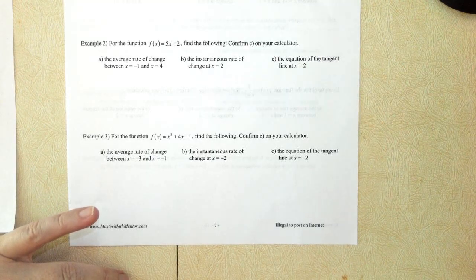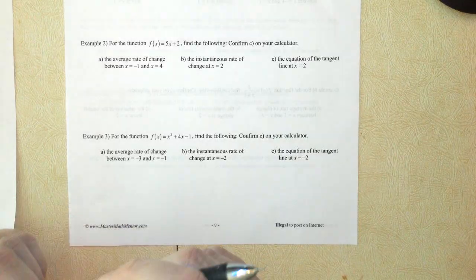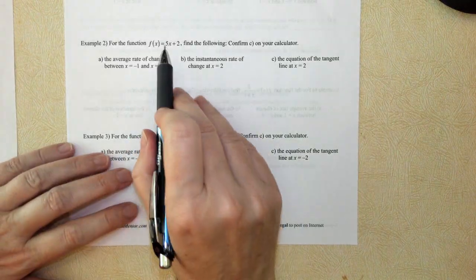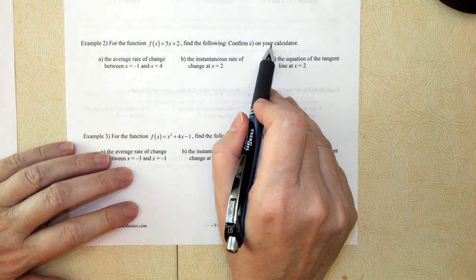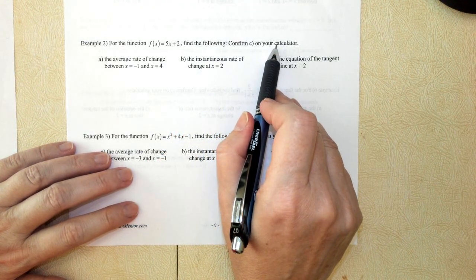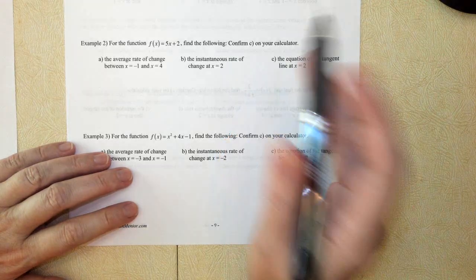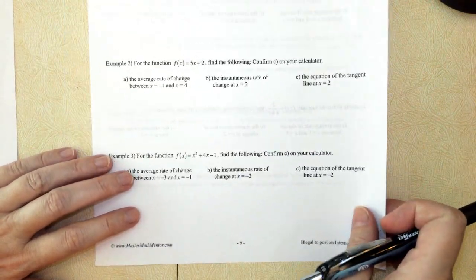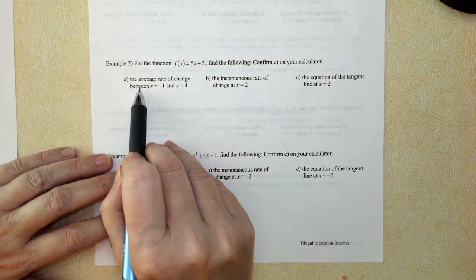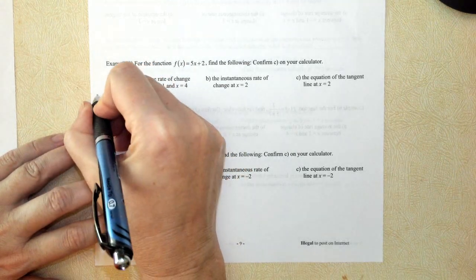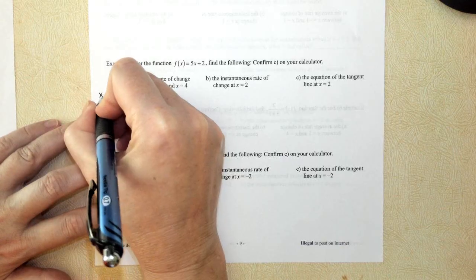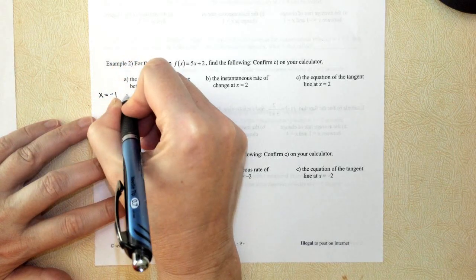So, for the function f of x equals 5x plus 2, find the following and confirm on your calculator. Usually I skip this part, so we'll just see how it goes. So the average rate of change between x equals -1 and x equals 4. What I'm going to do is write x equals -1.